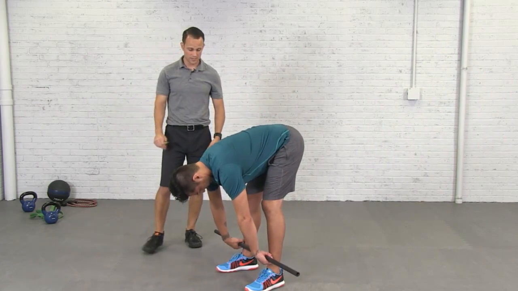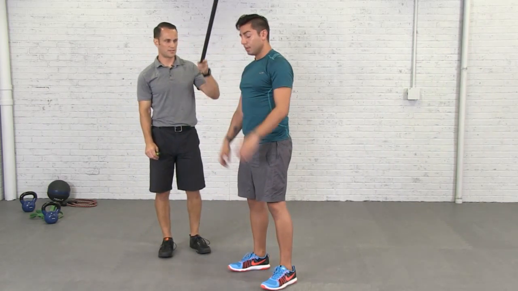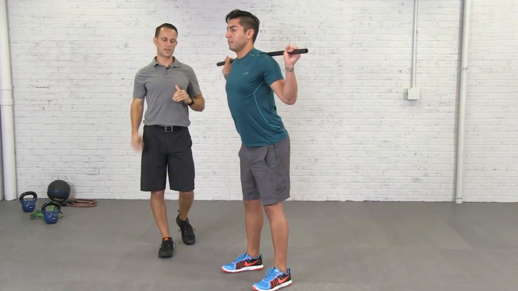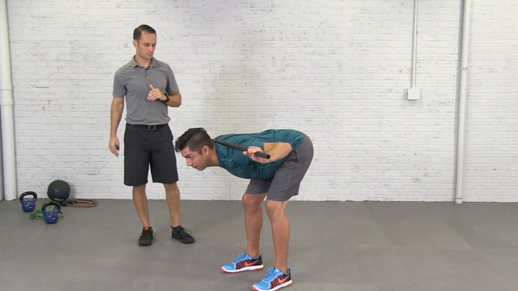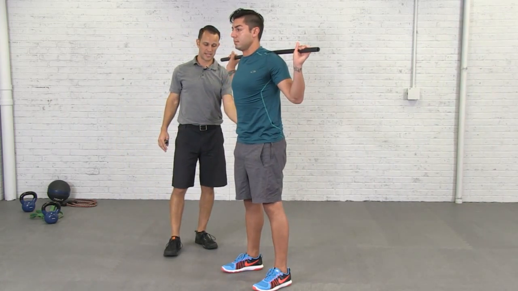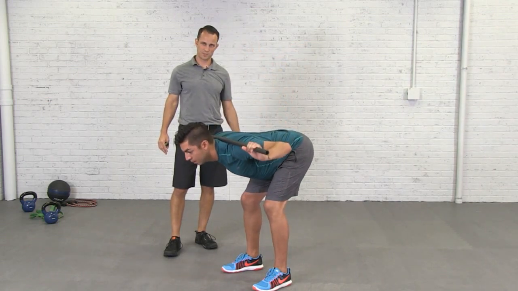So having that band, or taking a dowel, in this case, go ahead and stand up, and putting that behind their neck essentially forces the client to keep that nice, firm posture. Because what we're doing, once again, is mobility and stability: mobility of the hamstrings and the hips, stability of the thoracic and lumbar spine.